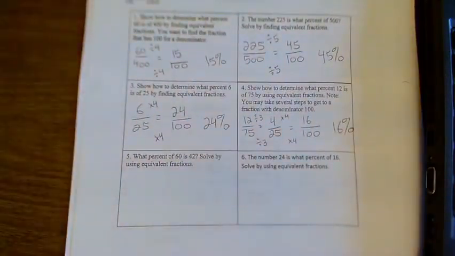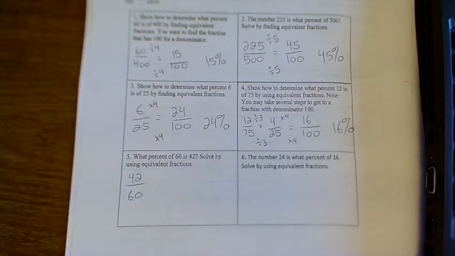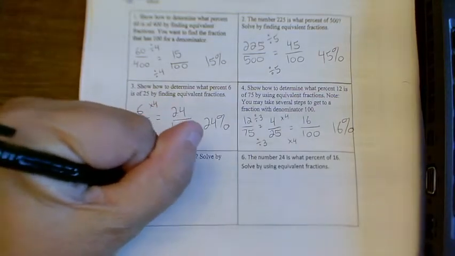The next one, what percent of 60 is 42? Okay, so I had to read that one a couple of times. What percent of 60 is 42? So what equivalent fractions could we use for this one? Why don't we divide this one, let's say, we go down to 10.